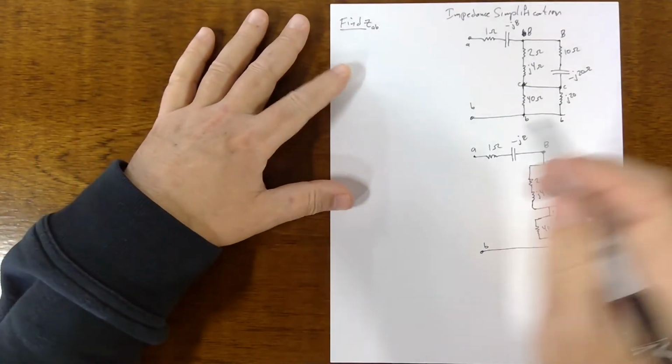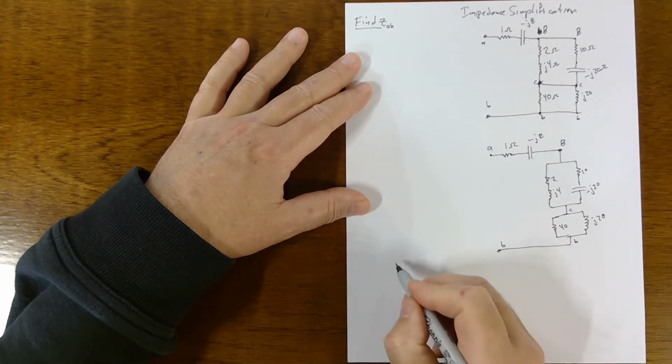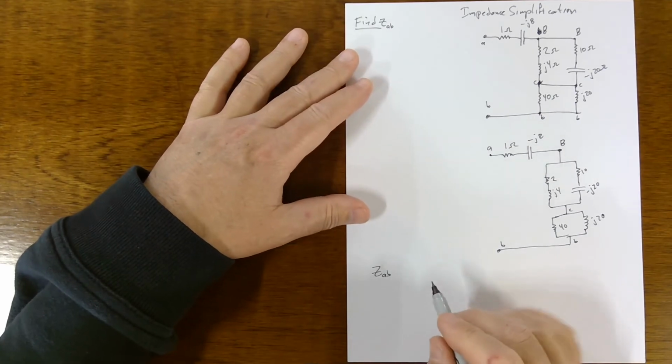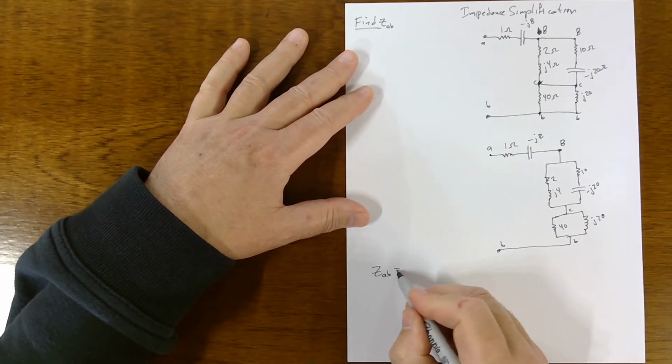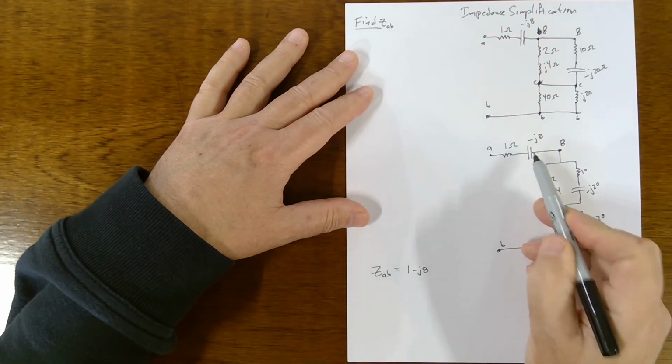So what's the equation, right? It's going to be ZAB, and I can write it all out all at once, sort of. It's not that hard. I've got the 1 minus J8. That's these two guys, right?